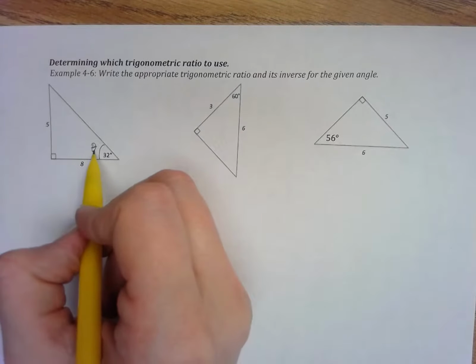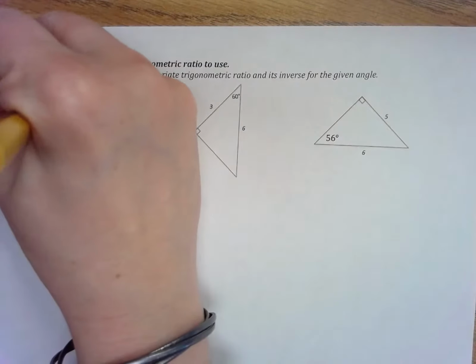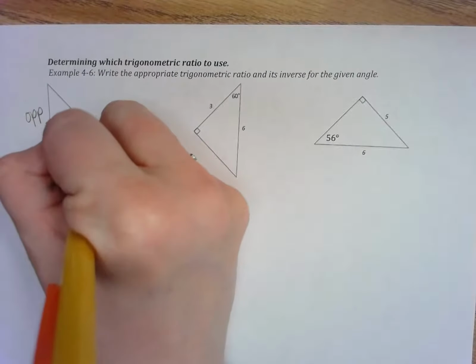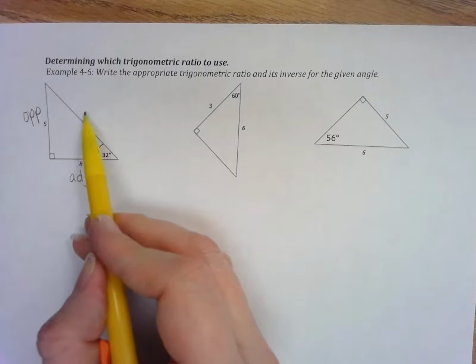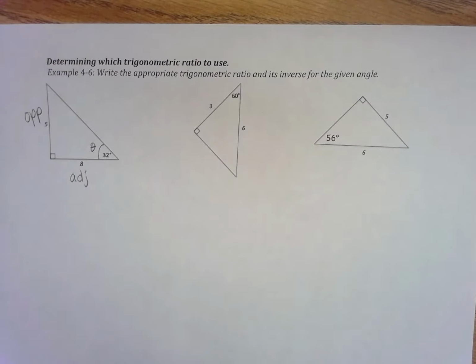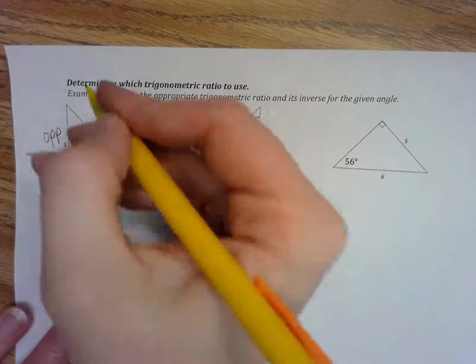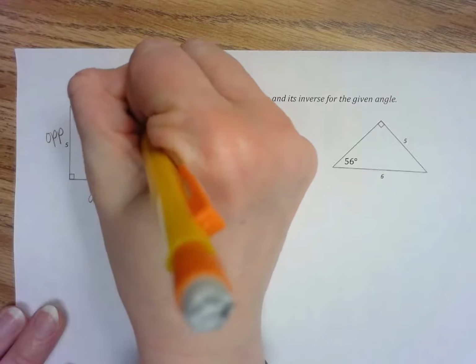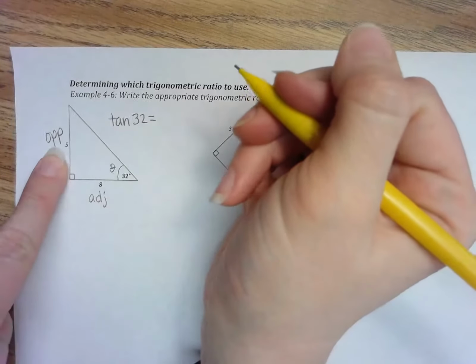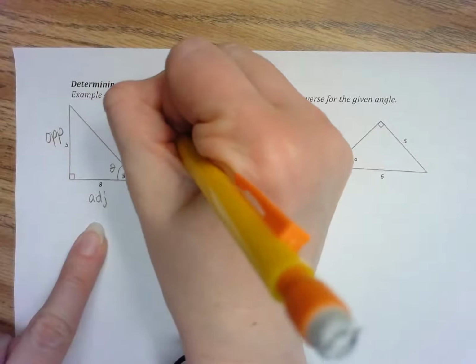From that theta angle, we know the opposite and we know the adjacent. We don't know the hypotenuse, so there's no need in labeling that. We only know the opposite and we only know the adjacent. So opposite adjacent. So if you think back to your sine, cosine, and tangent ratios, some old hippie, that would have to have the hypotenuse, caught another hippie, again would need the hypotenuse, tripping on acid. So that is tangent. Tangent of 32 is going to equal opposite, which is 5 over 8.